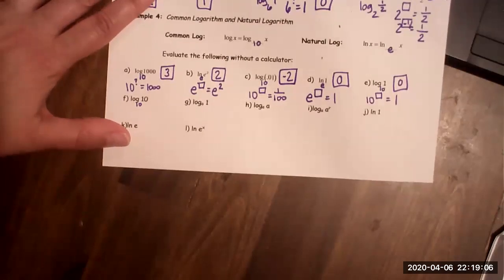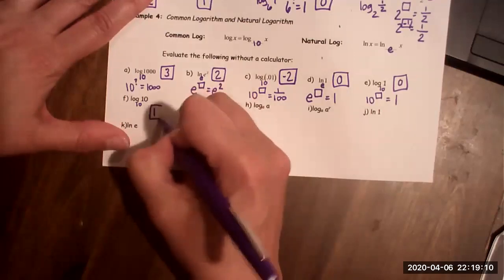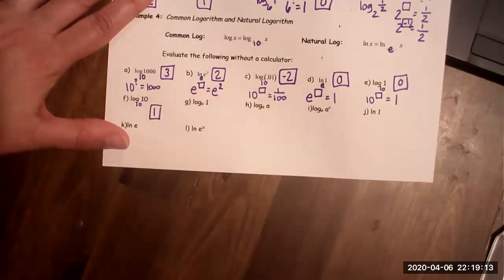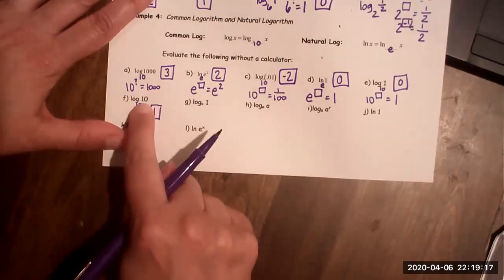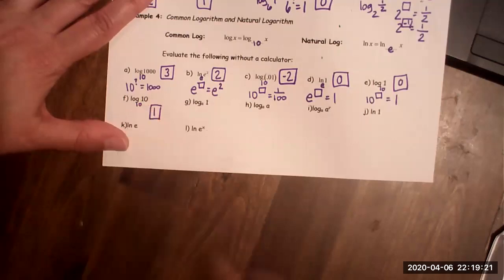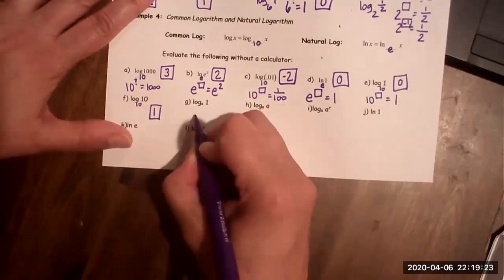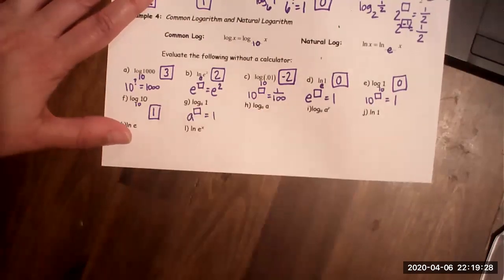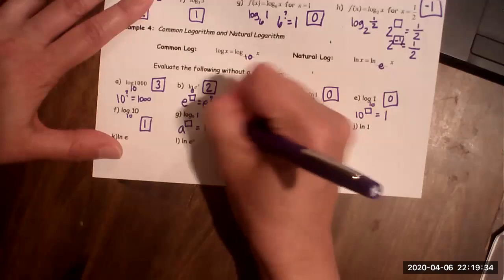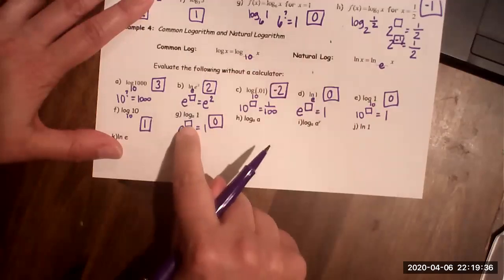10 to what power equals 10? The answer to this problem is 1. I'm looking for the exponent that goes on this little base to give me this answer right here. Okay. So 10 to the first equals 10. This one, I'm going to write this one down because it's a little more confusing. Anytime your answer is 1, the only exponent you could have had is a 0. Anything to the 0 power gives you an answer of 1.